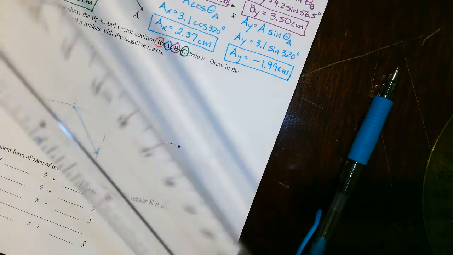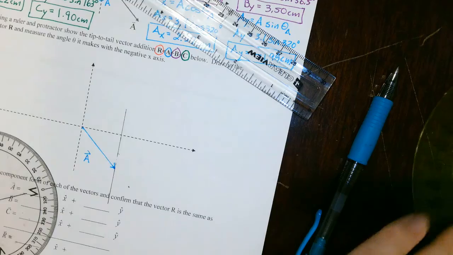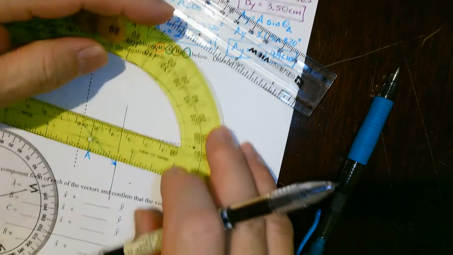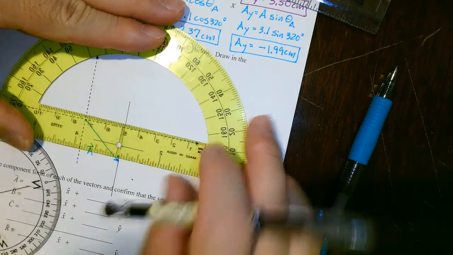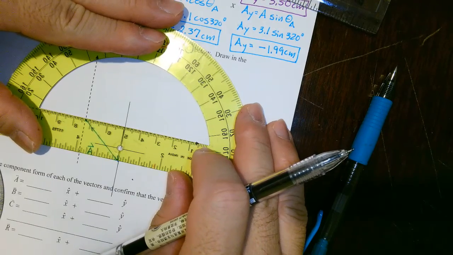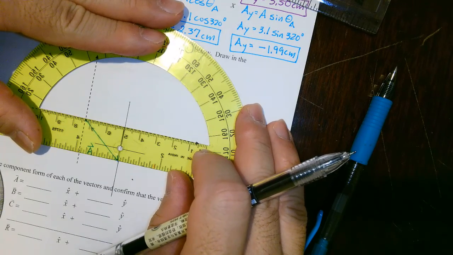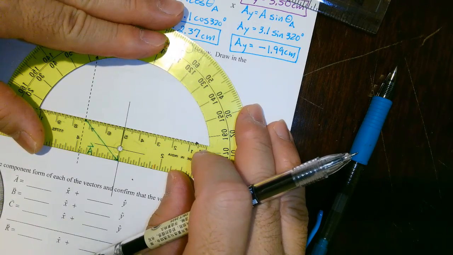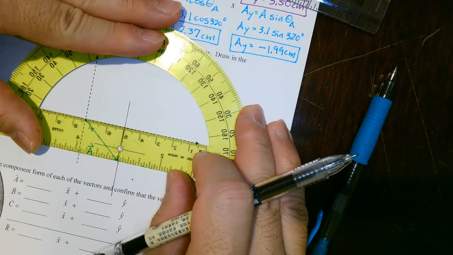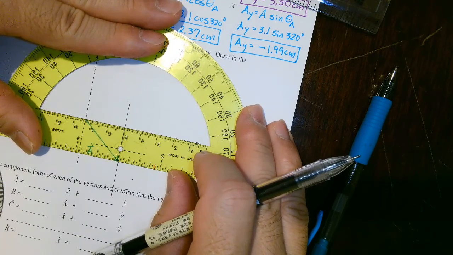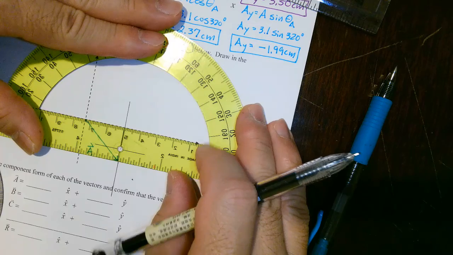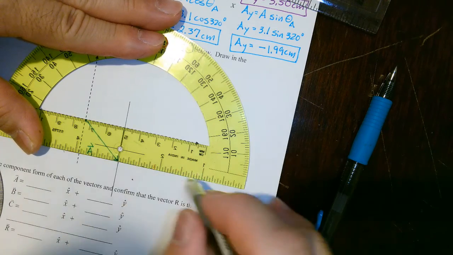Then I use my perpendicular of this, like so, and I will draw my horizontal axis using my other protractor, I guess, like so.